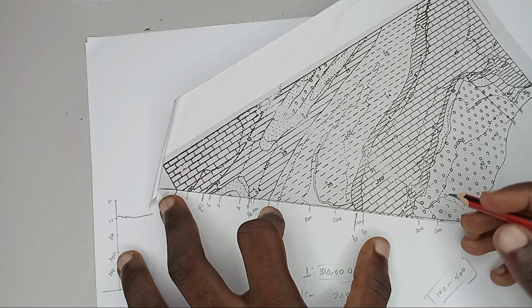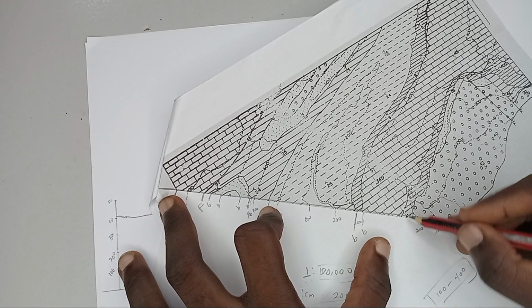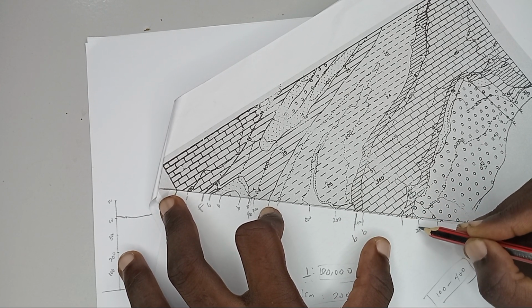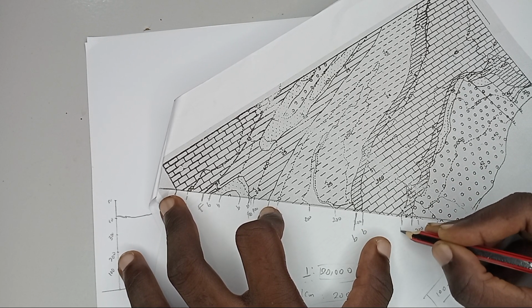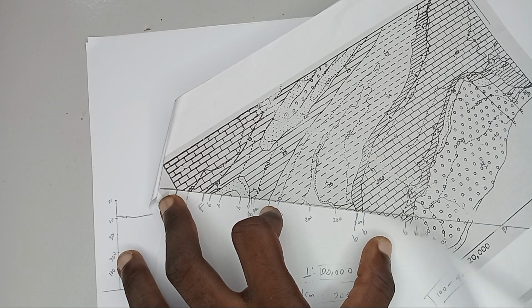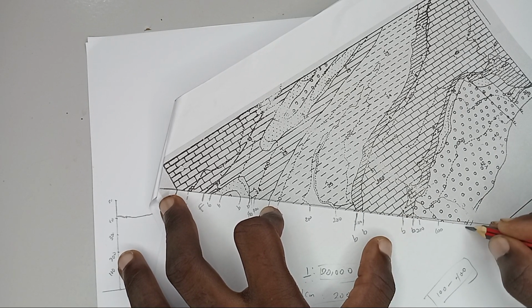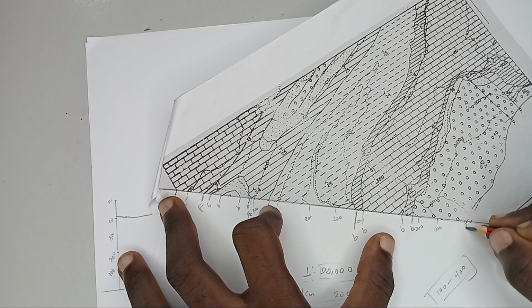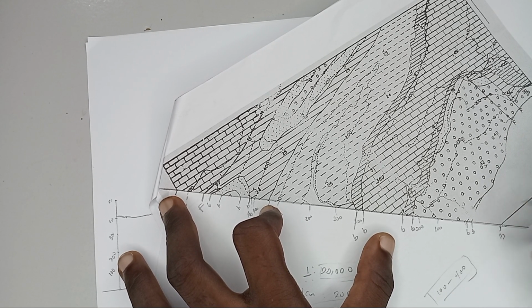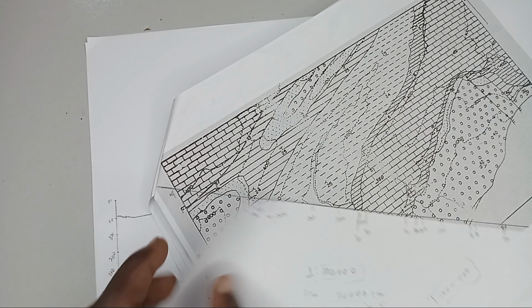So limestone, limestone, we have a boundary here. Then you have a boundary here. After that, you come here, you have a small boundary here. Okay, that's all. We have marked our boundaries.